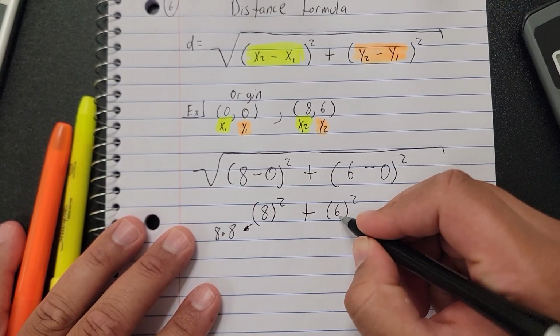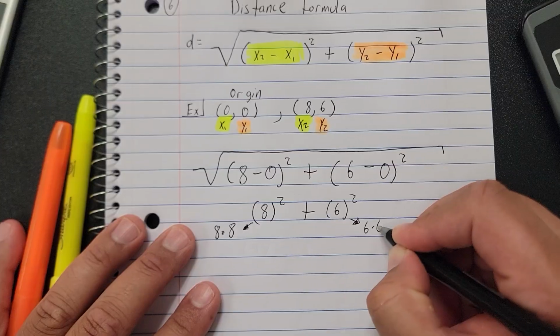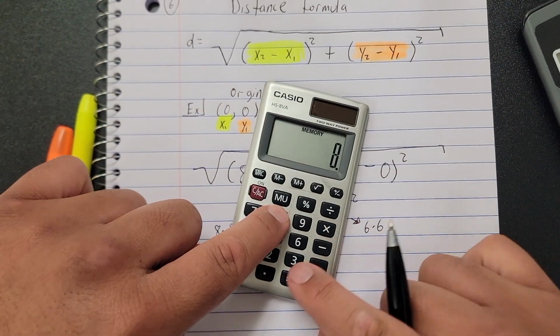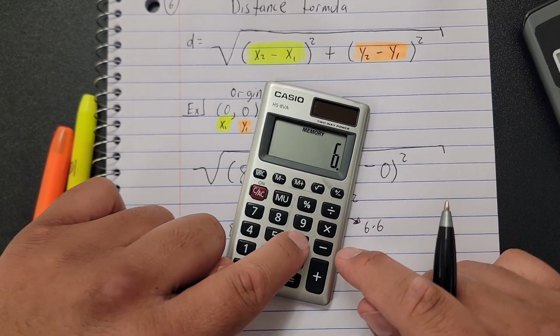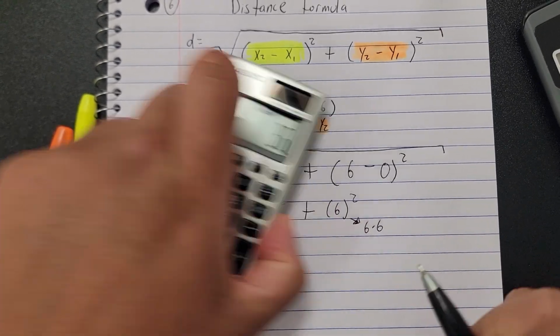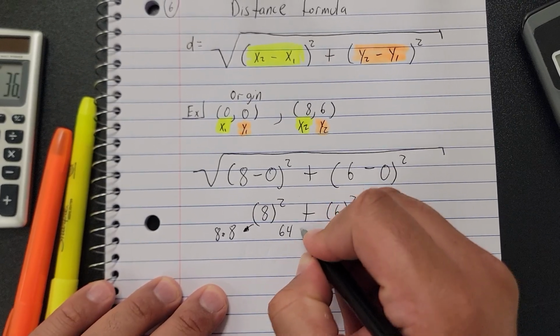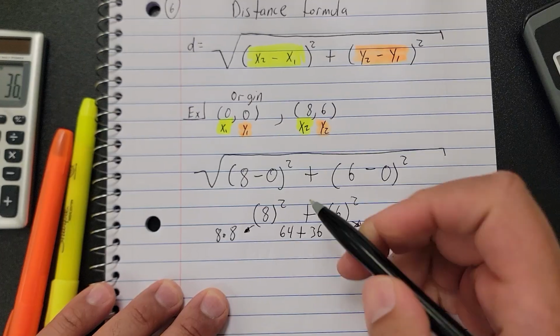Same thing over here. 6 squared, when you put in the calculator, it's gonna be 6 times 6, okay? So 8 times 8 equals 64. 6 times 6 equals 36. So this number is going to be 64 plus, don't forget your plus sign, 36, okay?